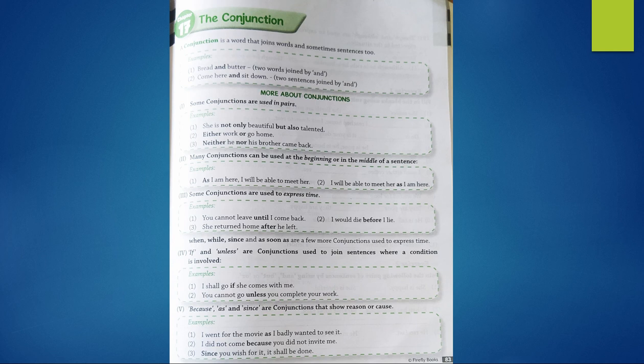Some conjunctions are in pairs. She is not only beautiful but also talented. So not only, but also. Either, or. Either work or go home. Neither, nor. Neither he nor his brother came back. Many conjunctions can be used at the beginning or in the middle of a sentence. As I'm here, I'll be able to meet her. I'll be able to meet her as I am here. So you can use it in the middle or at the beginning.